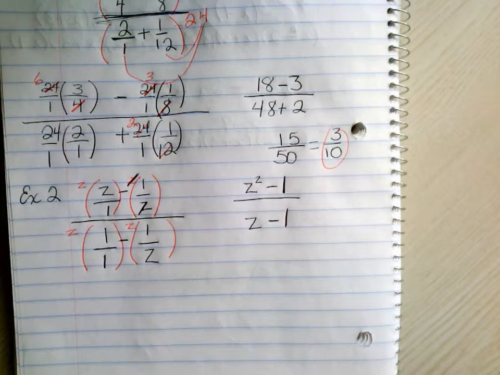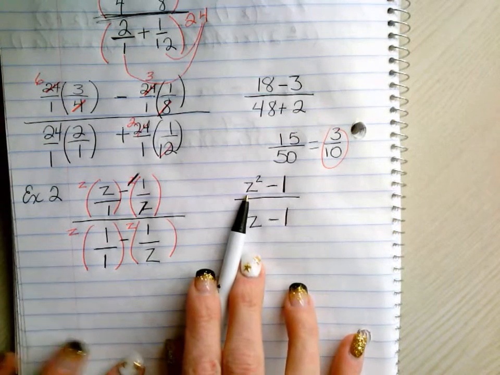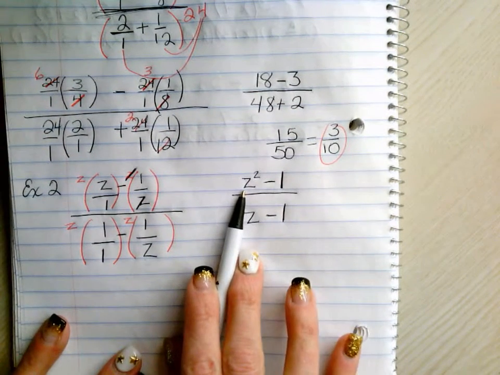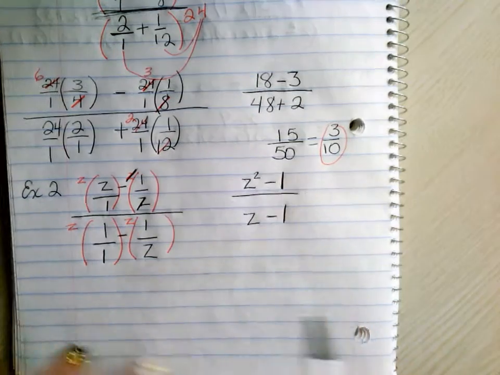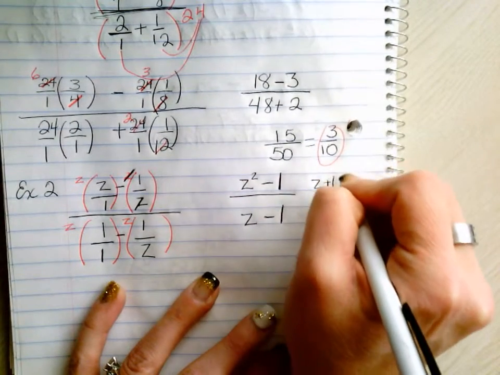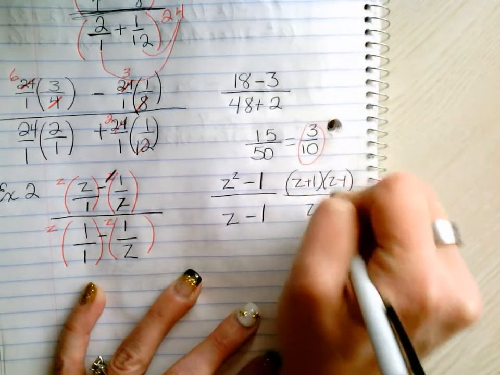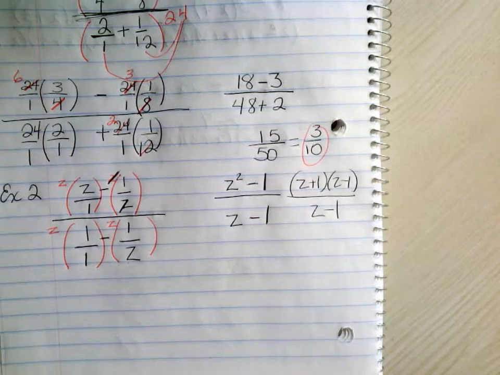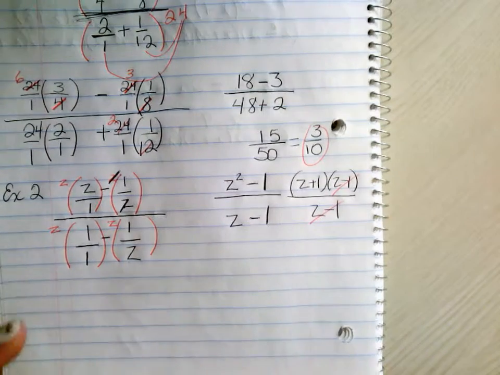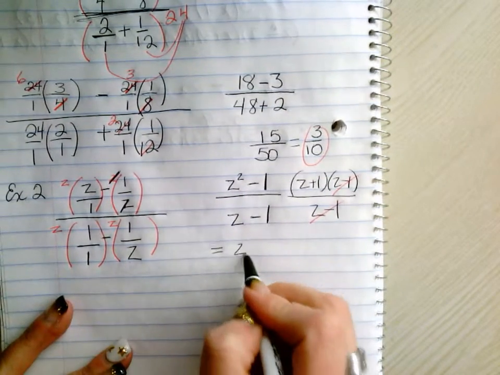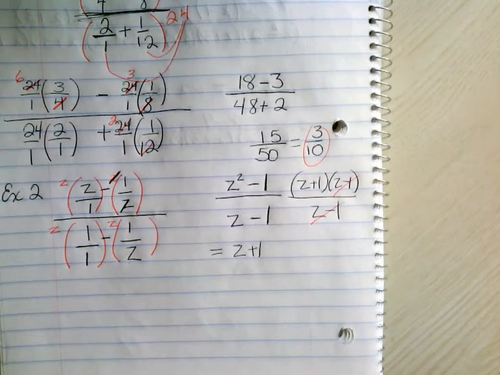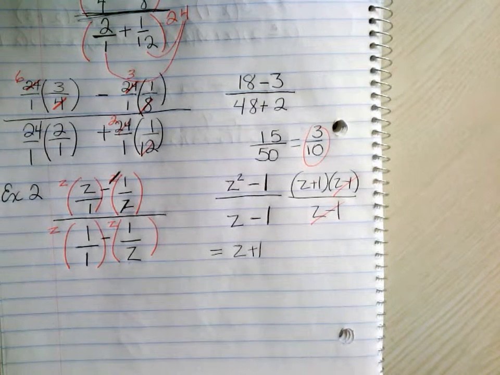Now, when you solve these, they want you to solve them, simplify, and make them in the lowest possible terms. So that means you're going to have to factor and reduce where applicable. This is the difference of squares. z plus 1, z minus 1. Obviously, you can see that your z minus 1s are going to cancel, leaving you with a final answer of z plus 1. It's less ink.